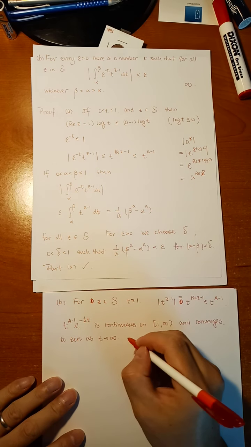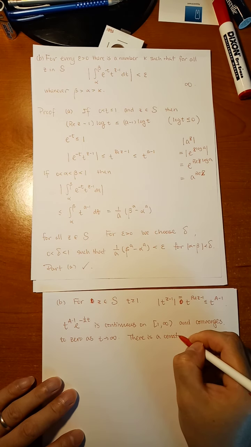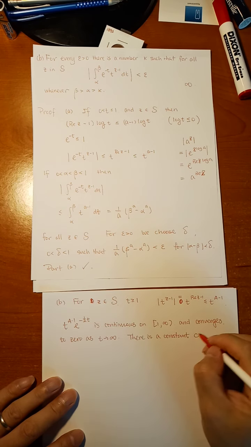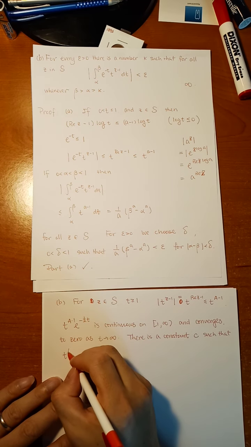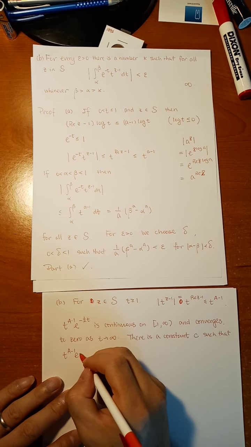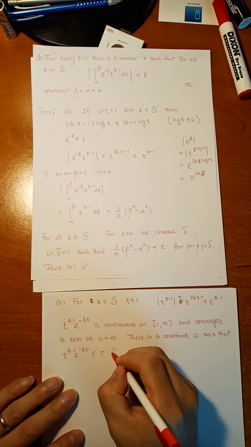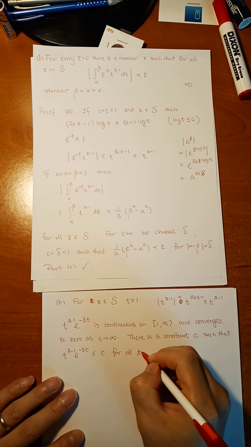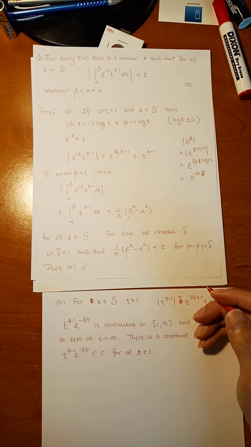So there is a constant c such that t to the power a minus 1 times exponential of negative 1/2 t will be less than or equal to c for all t greater than or equal to 1. Bounded. Basically, we say it is bounded because it converges to 0.